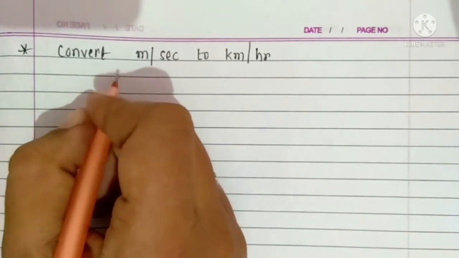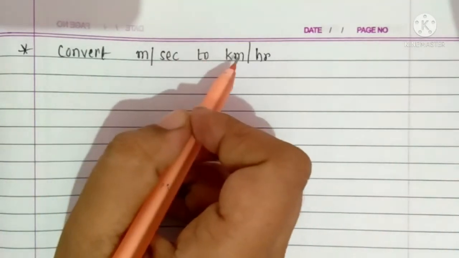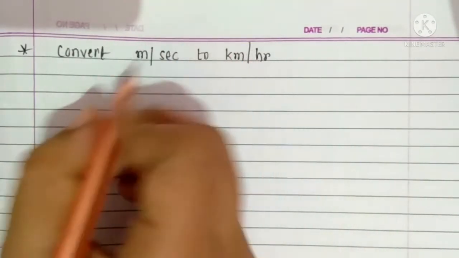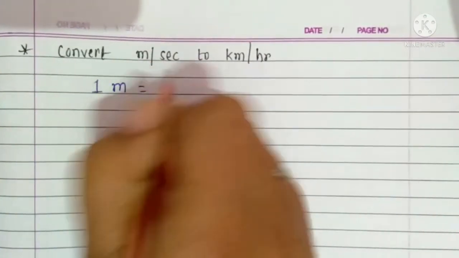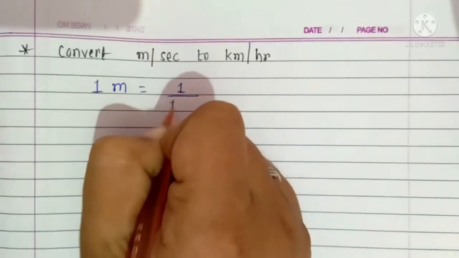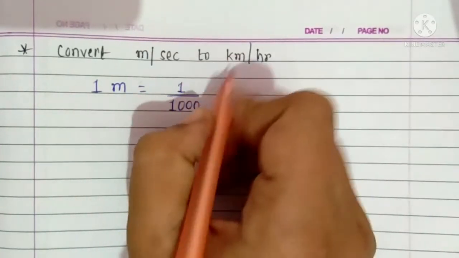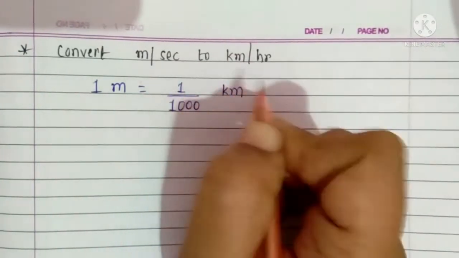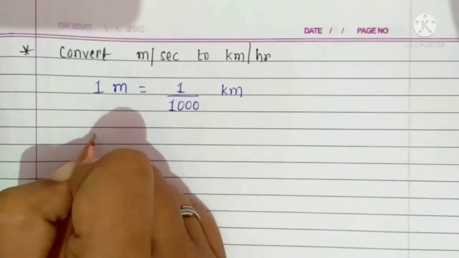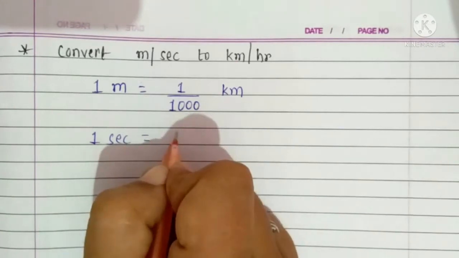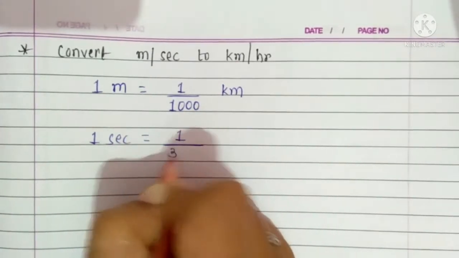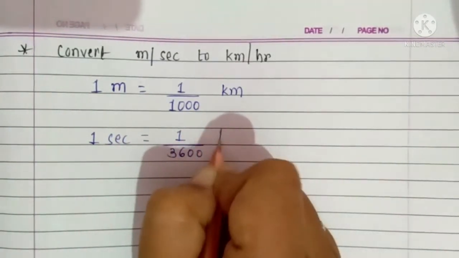Now we convert meter per second to kilometer per hour. As we know that 1 meter is equal to 1 upon 1000 kilometer and 1 second is equal to 1 upon 3600 hour.